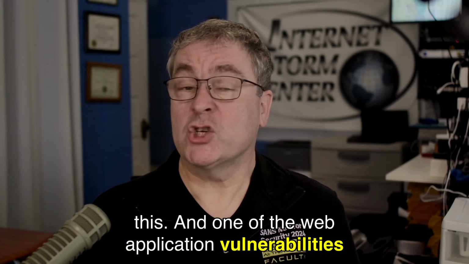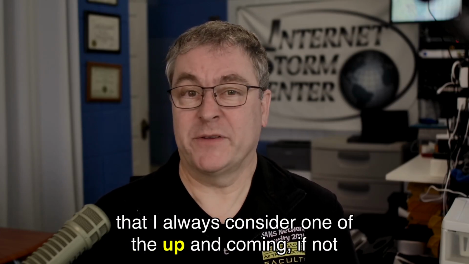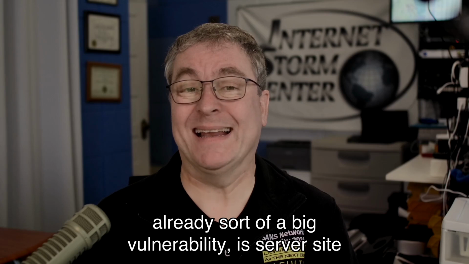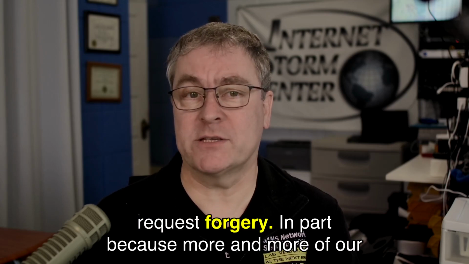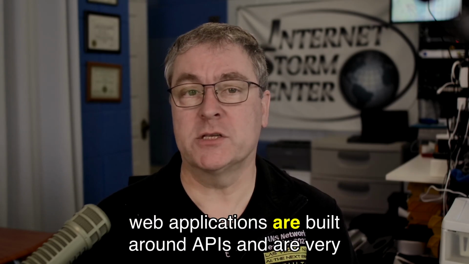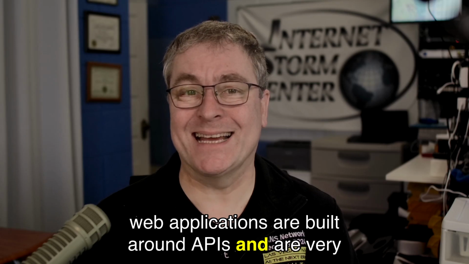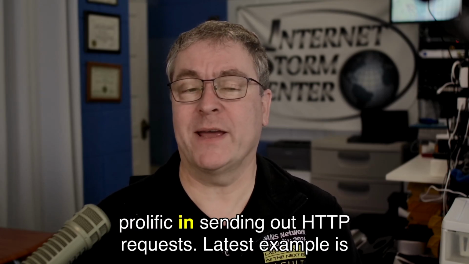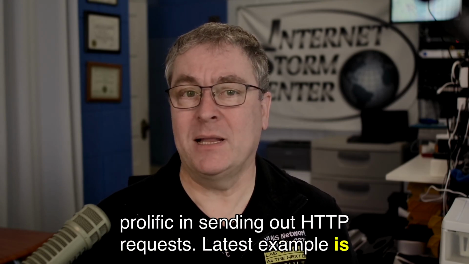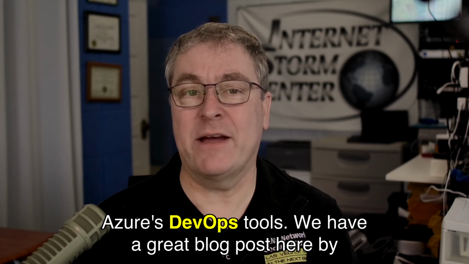And one of the web application vulnerabilities that I always consider one of sort of the up and coming, if not already sort of a big vulnerability, is server-side request forgery, in part because more and more of our web applications are built around APIs and are very prolific in sending out HTTP requests. Latest example is Azure's DevOps tools.